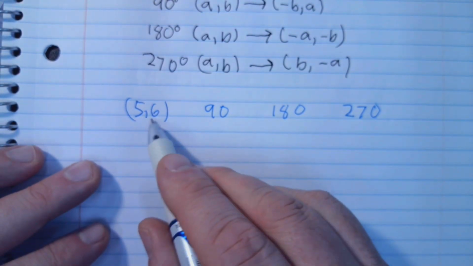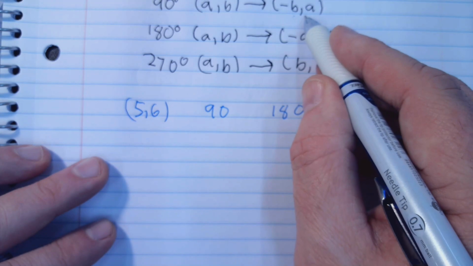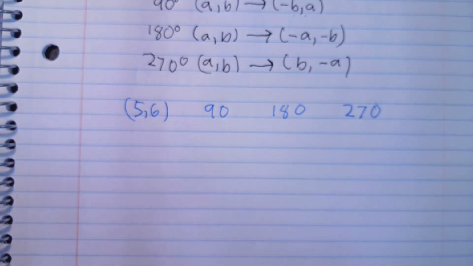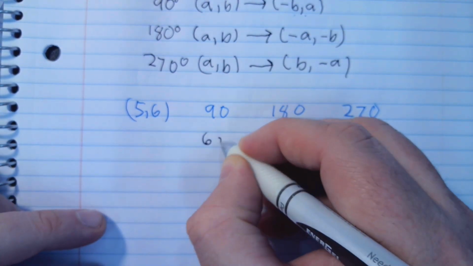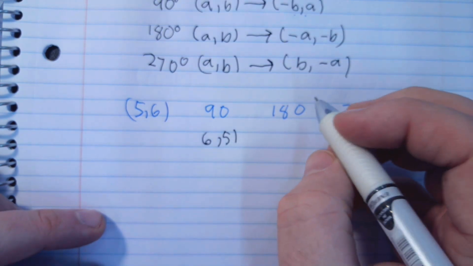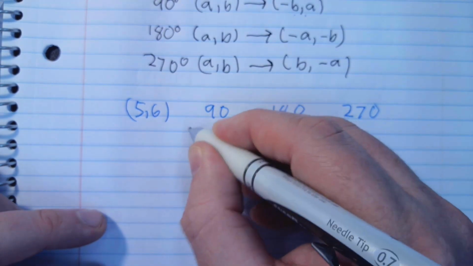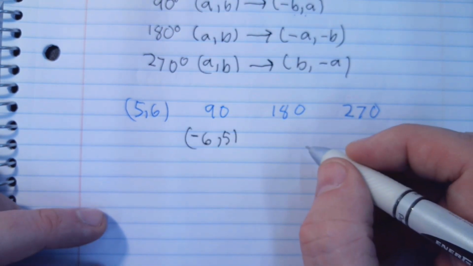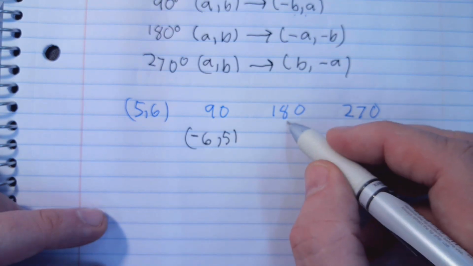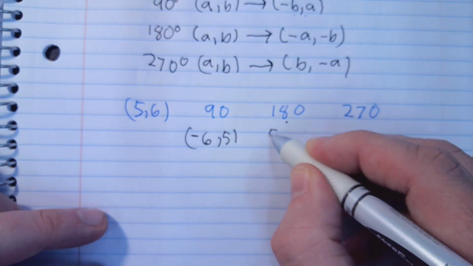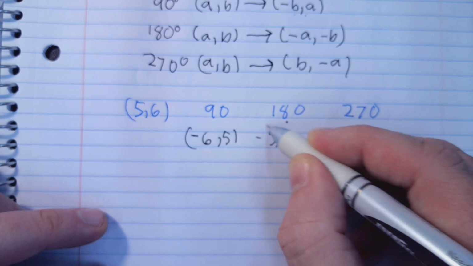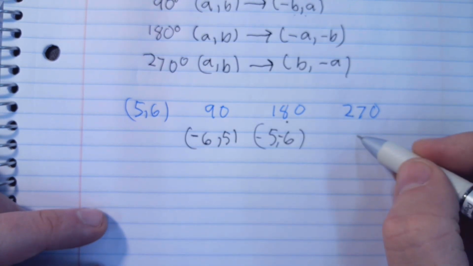Great. 5, 6. What am I supposed to do here? Well, I'm supposed to switch the order. 6, 5. And which one am I supposed to make negative? Is that right? Okay, what do I do here? Just make them both negative? And what about here?